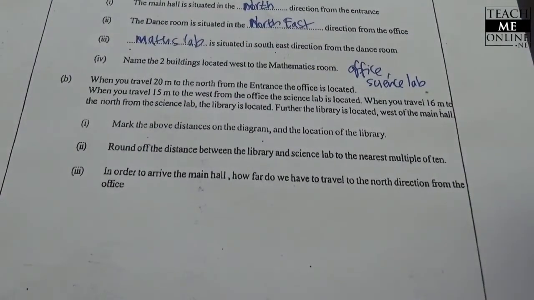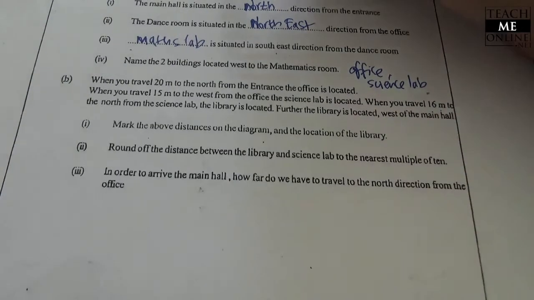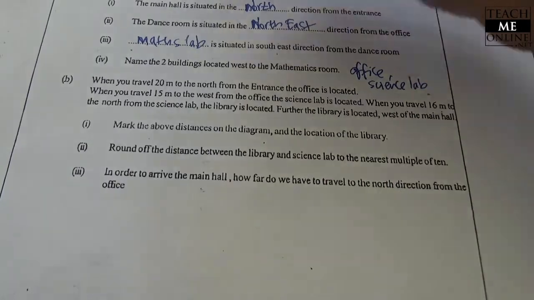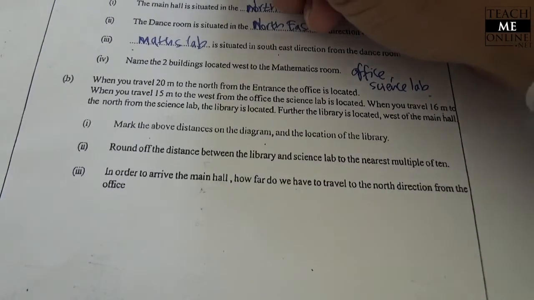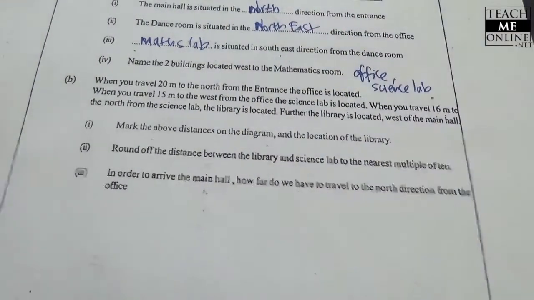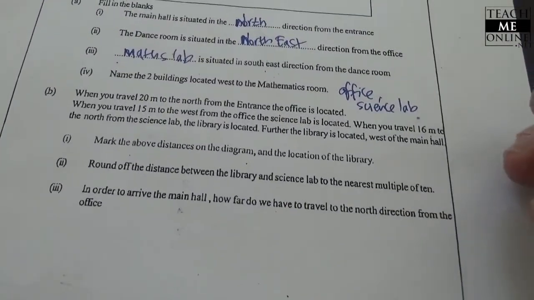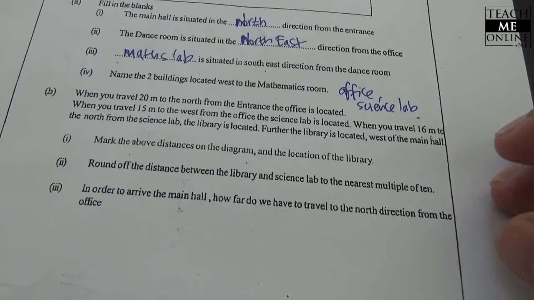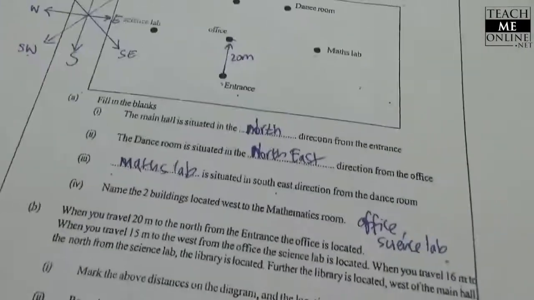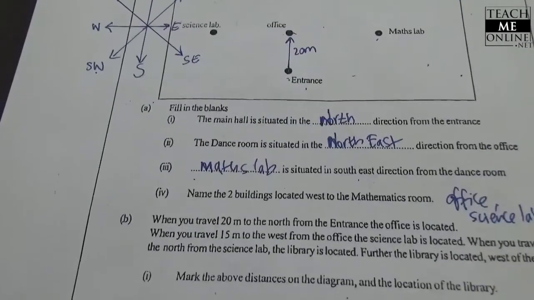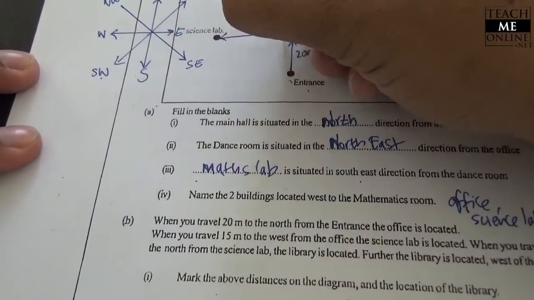Part B. When you travel 20 meters to the north from the entrance, the office is located. So the gap between this and this is 20 meters. 20 meters between the office and the entrance. When you travel 15 meters to the west from the office, the science lab is located. So again, 15 meters.